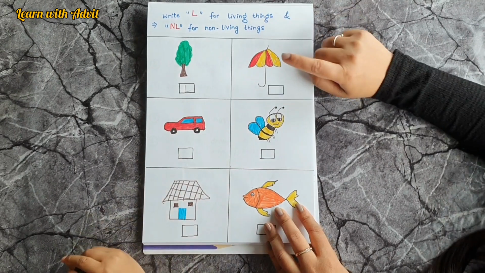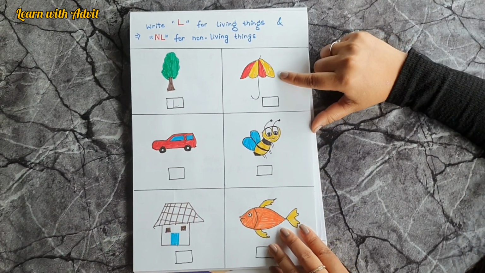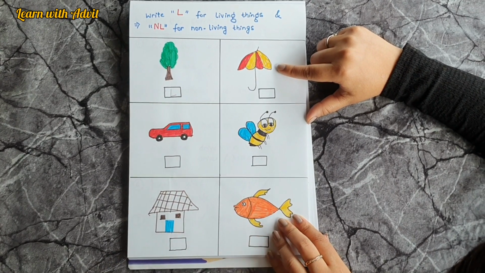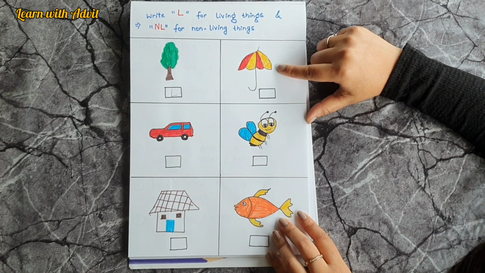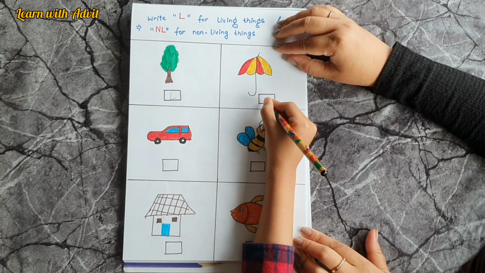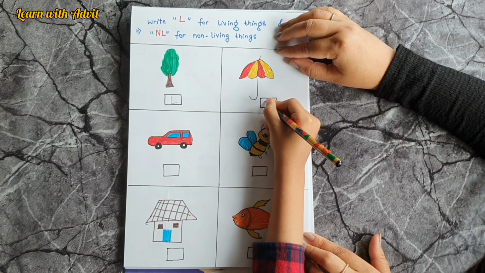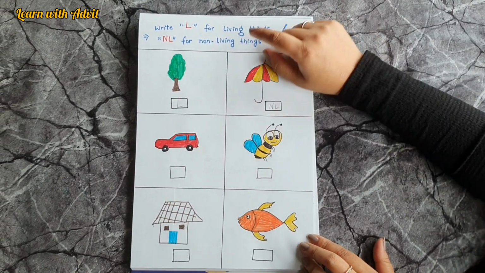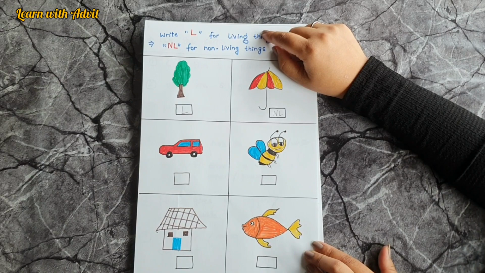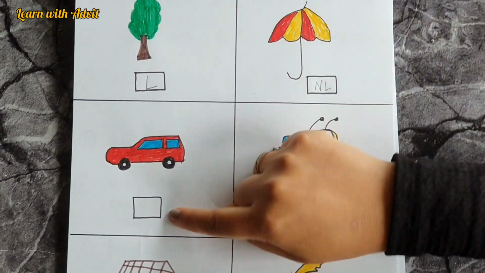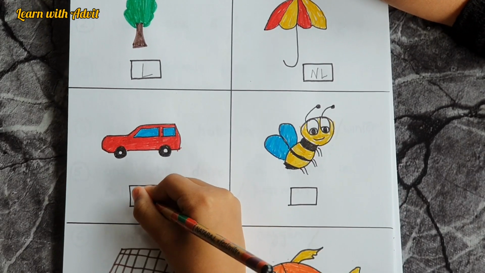L. Very good. Is an umbrella a living thing? No. It's a non-living thing. Why? Because it cannot do anything by itself. Yes. Right. We use it. NL. Is a car a living thing? No, because it can't move by itself. Yes. So write NL.